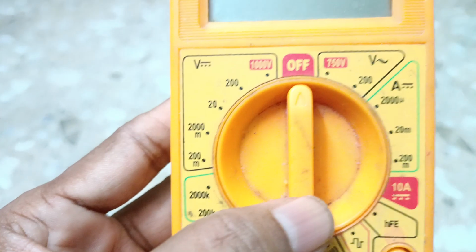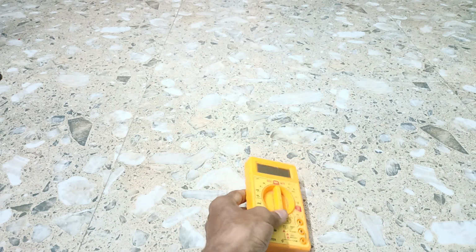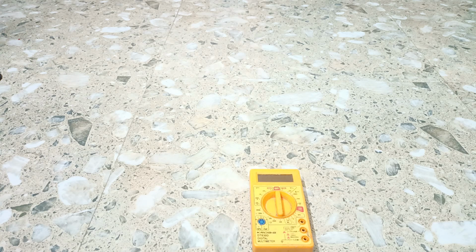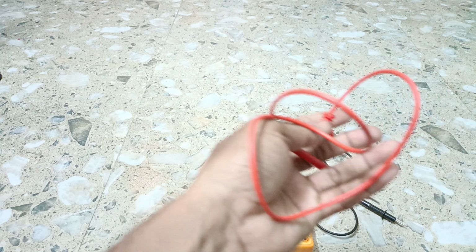First of all, I will show you how to measure the AC voltage. Before that, I will show you how to connect the probe. You see, in a multimeter there are two probes. One is black, this is the negative probe, and this one is red, this is the positive probe.